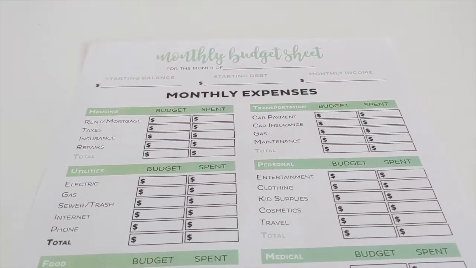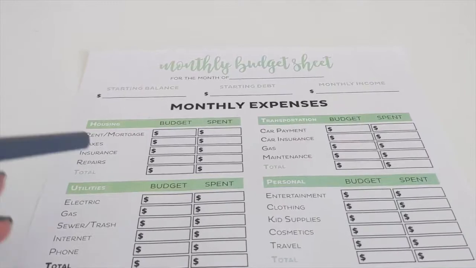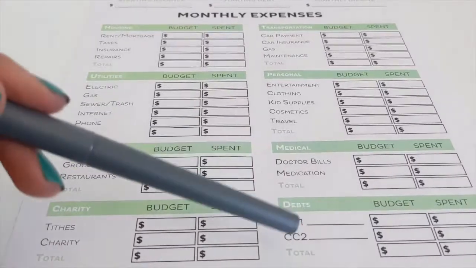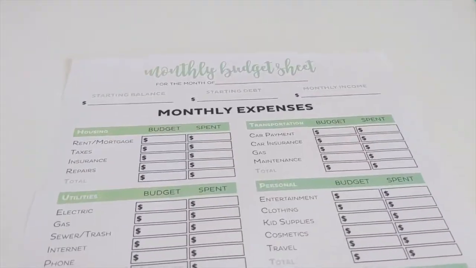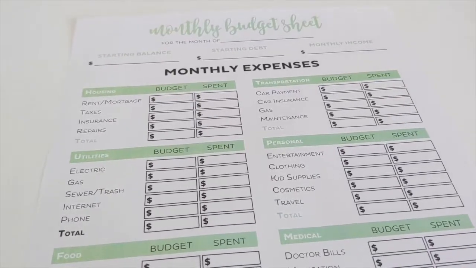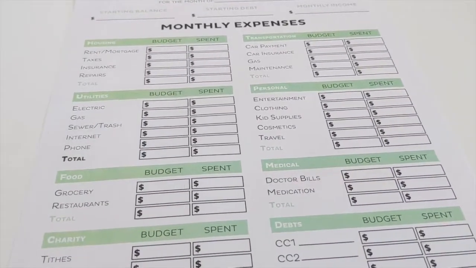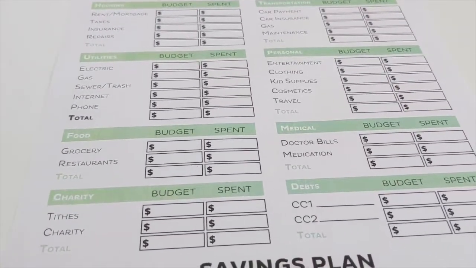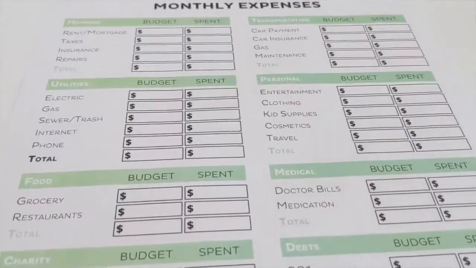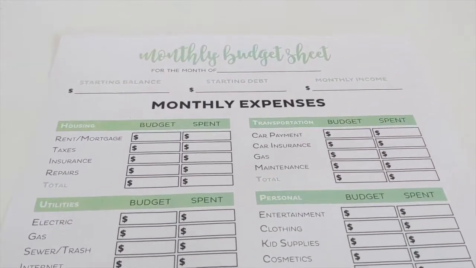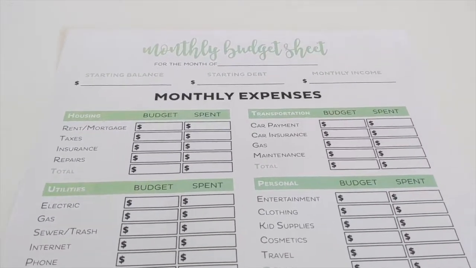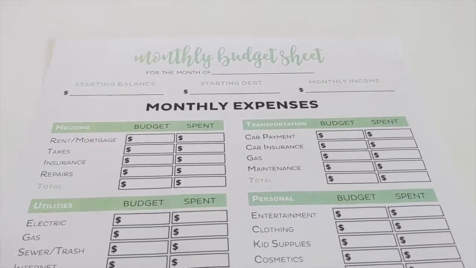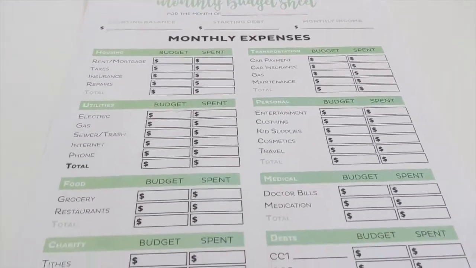I just like the way this is nicely organized into the different expenses like your housing, transportation, utilities, personal, food, medical, charity, and debts. I'm going to link this in the description box below if you wanted to print it out, create a binder, so that way I can stay nice and organized and be able to see, with paper copies, how I'm spending every month. I'm going to fill this out, and then I will show you how I did. You can do this in any way you want, but I like to make sure that all my needs are getting covered first before I start getting into the wants.